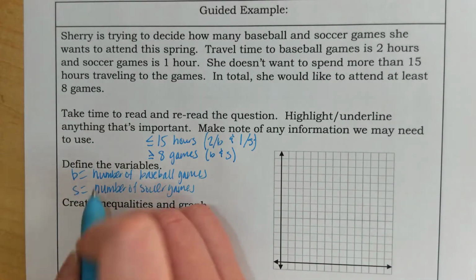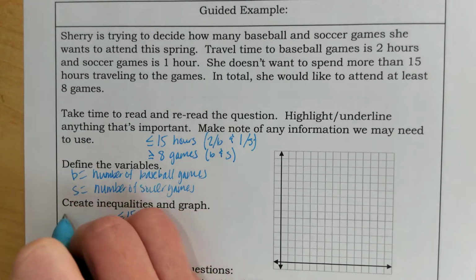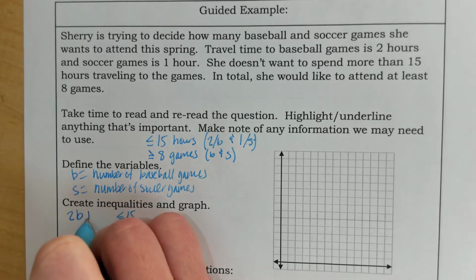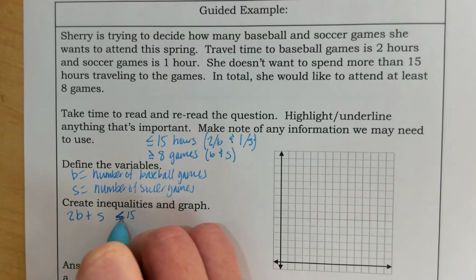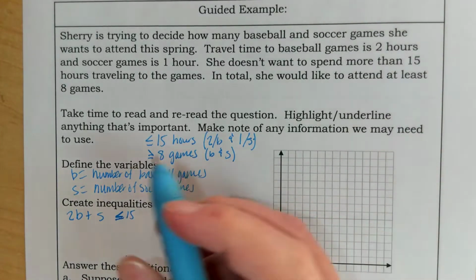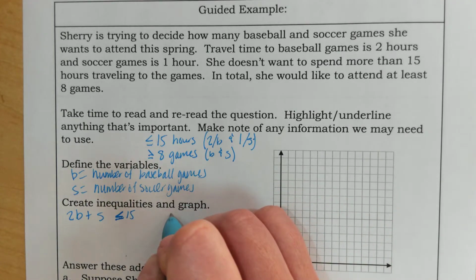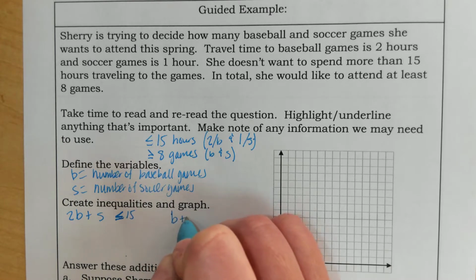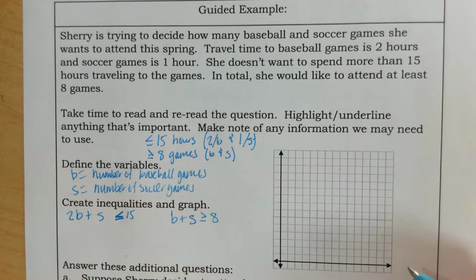So we end up with the first one, where we have less than or equal to 15 hours for our condition. 2 hours per baseball game plus 1 per soccer game needs to be less than or equal to 15 hours. Okay, the second condition that needs to be met is that together the number of baseball games and the number of soccer games needs to be greater than or equal to 8.